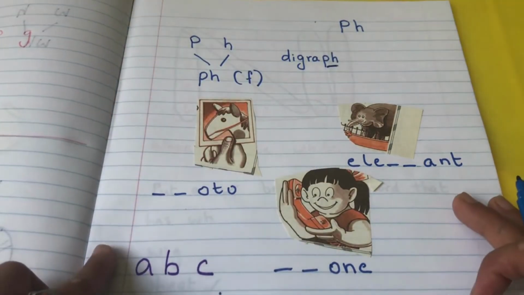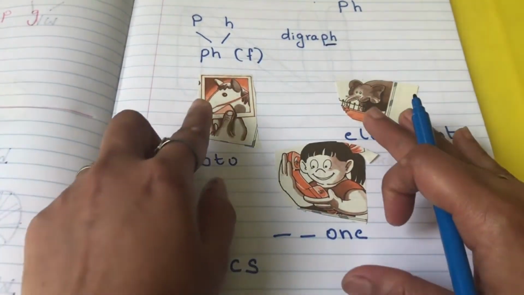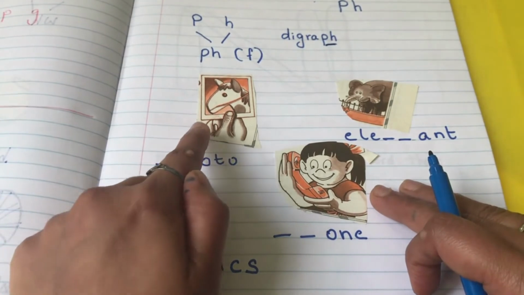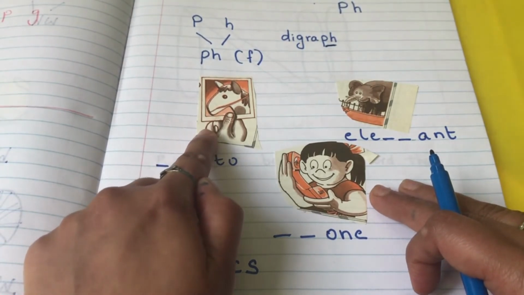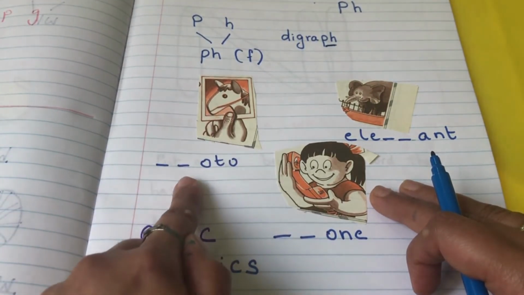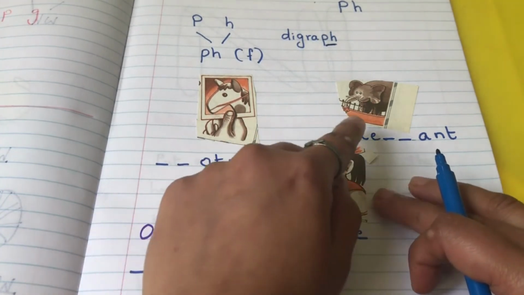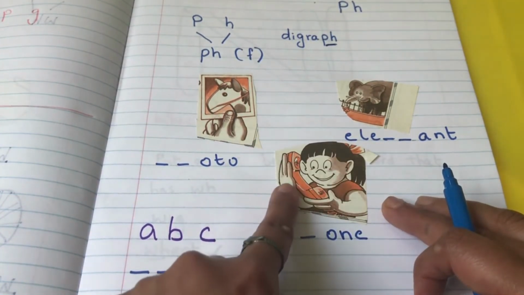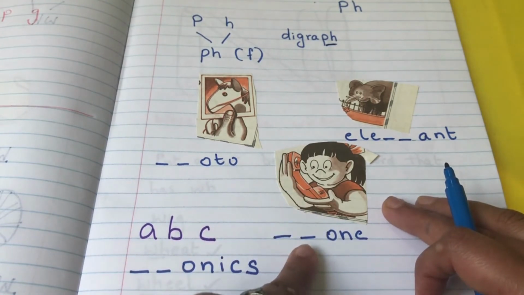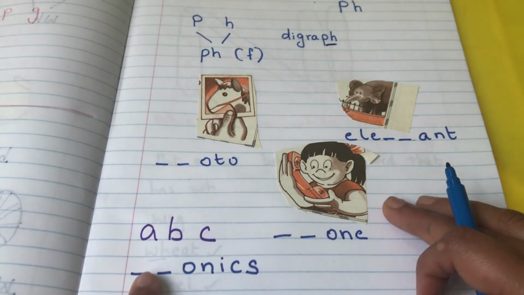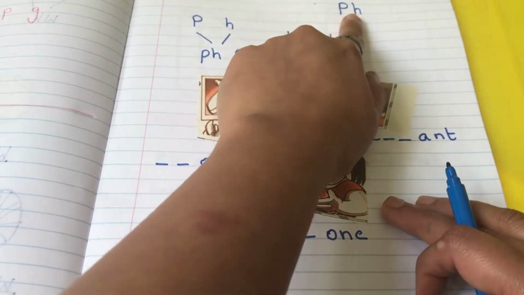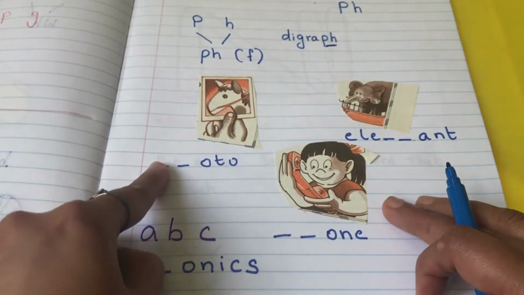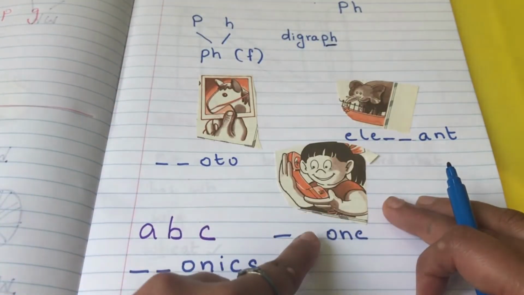Now to make the kids understand this, I have pasted here some pictures. You can ask the kid to look at the picture and say it aloud. The first picture is photo. The second one is elephant. This one here is phone. This one is phonics. The F sound can come either in the beginning, in the middle or at the end.